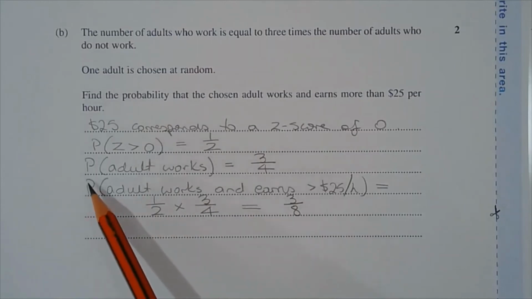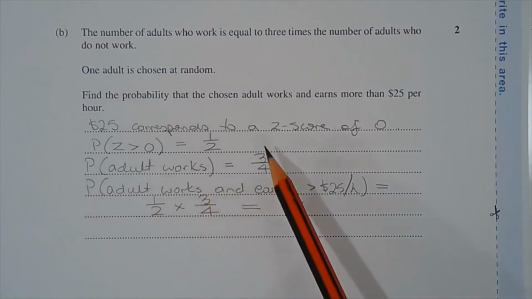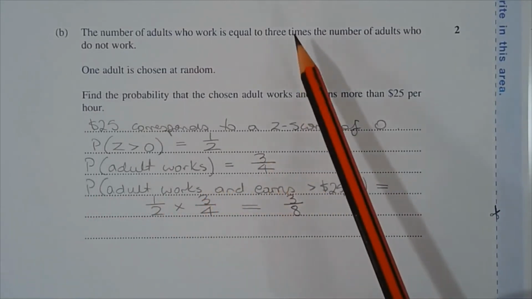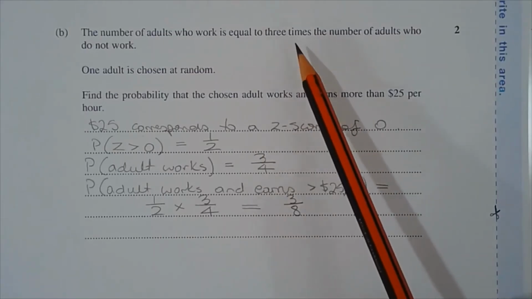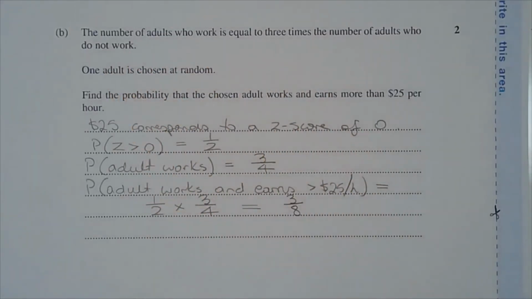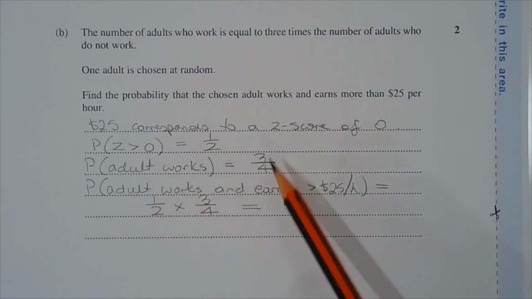Now the probability that an adult works is equal to 3 over 4, since there are 3 times as many adults who work compared to those who do not, and that corresponds to a ratio of 3 to 1. So out of the 4 adults, 3 work, hence the probability is 3 over 4.